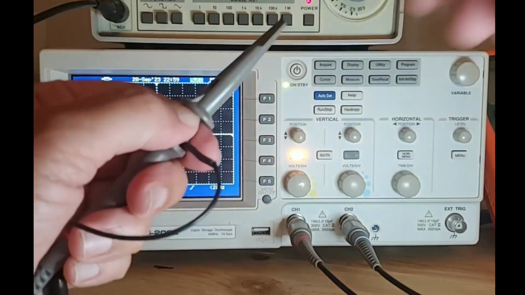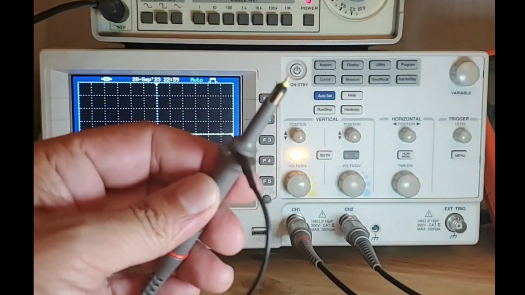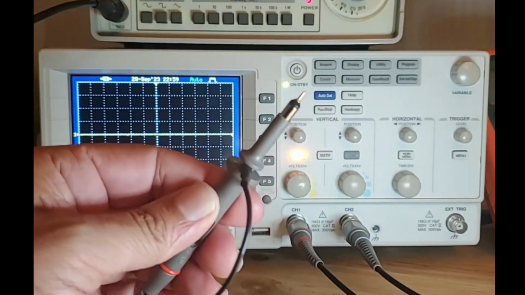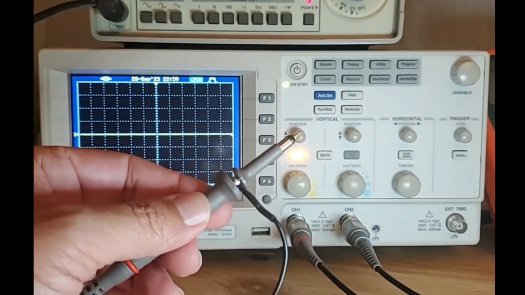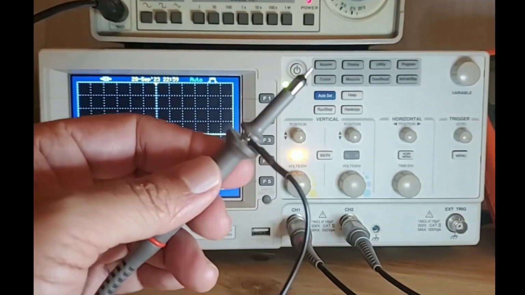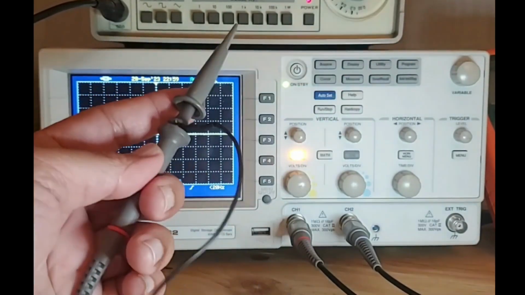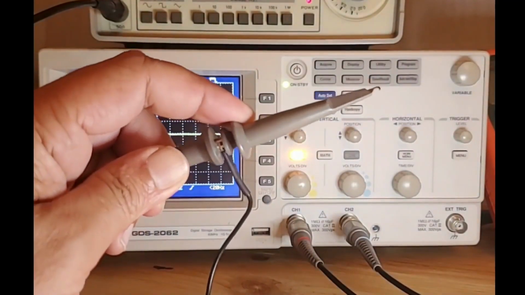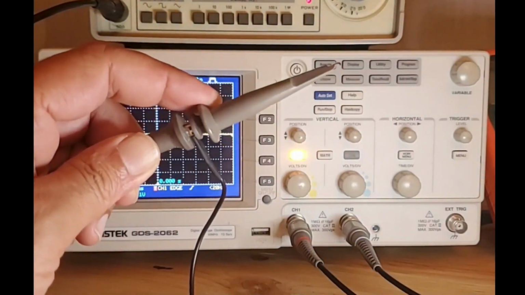Another thing is that you can remove the cap of your probe, and it will give you this tip, and you can use the tip directly to connect at different points in your circuit if you like. So you can either use this tip, or you can use the cap of the probe so that you can grab a wire or a test point where you want to measure the voltage.